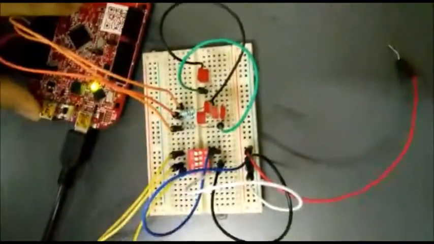Next I'll demonstrate the circuit. This is when the light level is low. When there's a light source shining over, it lights up D6.